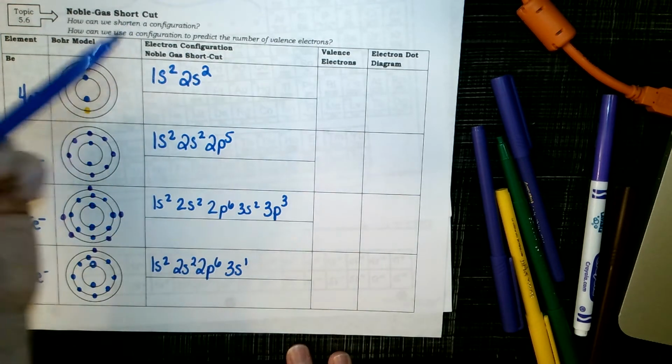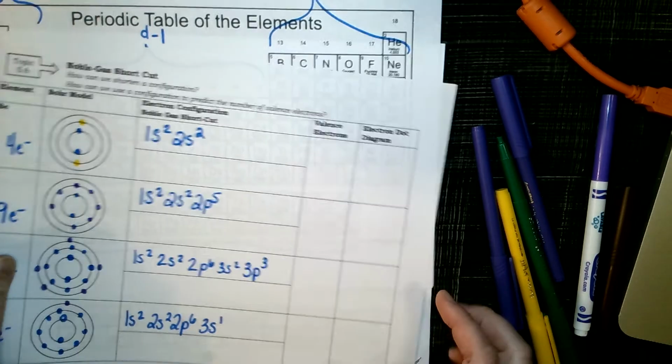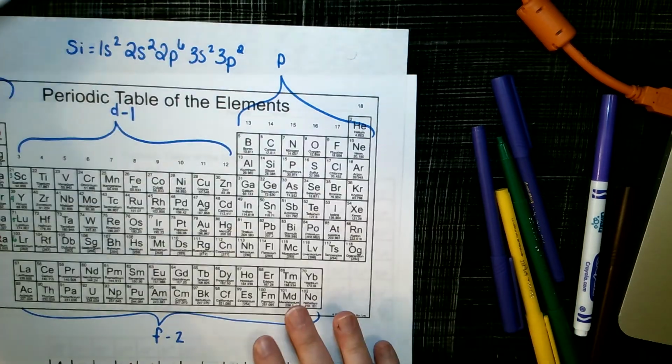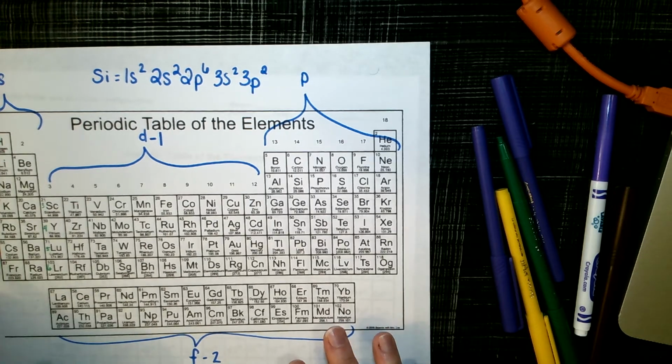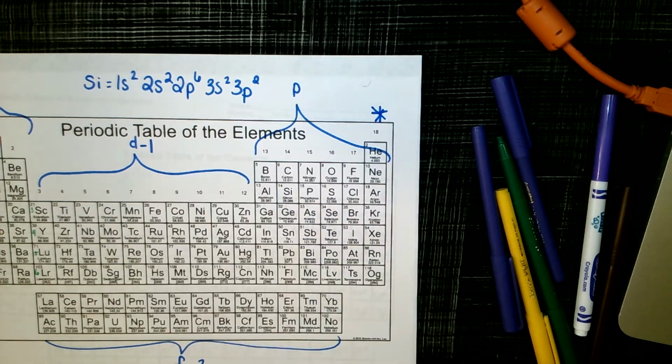So now I'm going to teach you how to shorthand these and write them in a different format using the noble gases. So that's our next little bit that we're going to cover, is just the families and the general layout of the periodic table. And so Family 18 over here is identified as the noble gases.